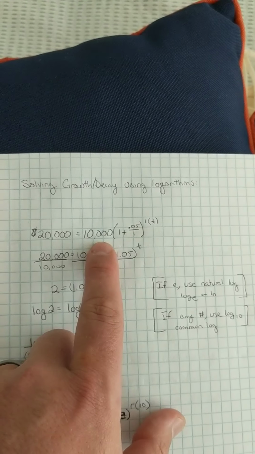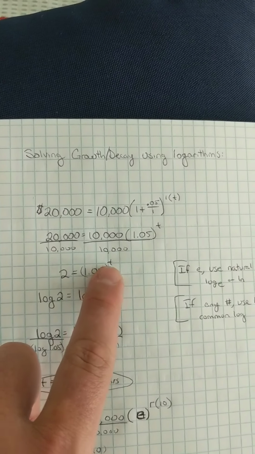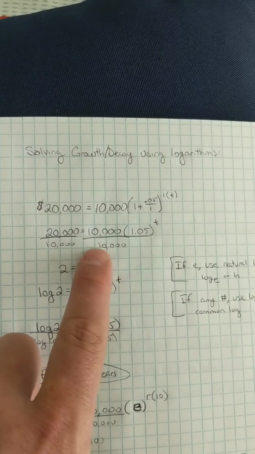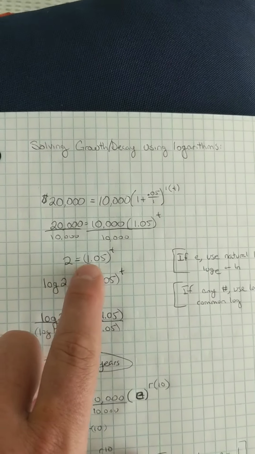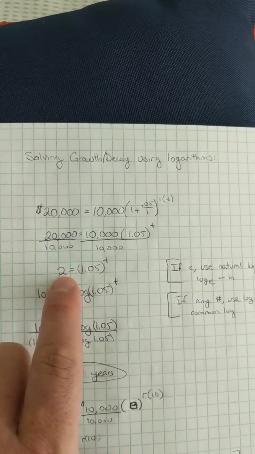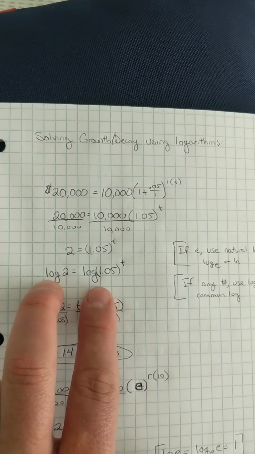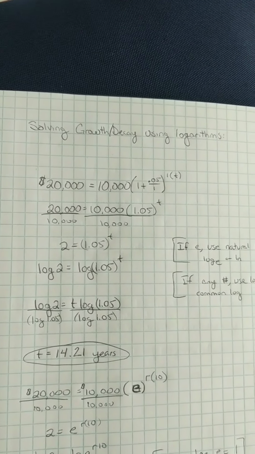So what I'm going to do is I'm going to start to isolate this base here. Now by dividing by 10,000, what I've gotten is 2 equals 1.05 to the power of t. So now I have an exponential equation. I have 2 to the first power equals 1.05 to the t power. So this is exactly what we had done where we wanted to take the logarithm of both sides in order to use that property to bring the exponent down.